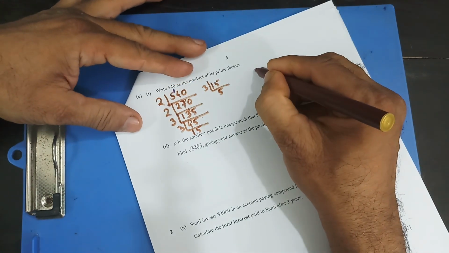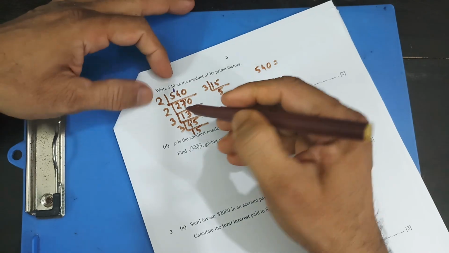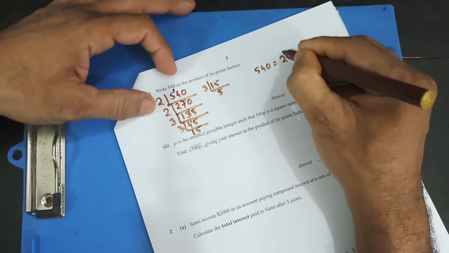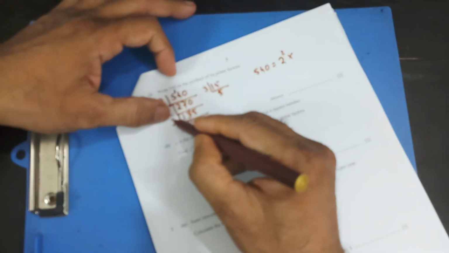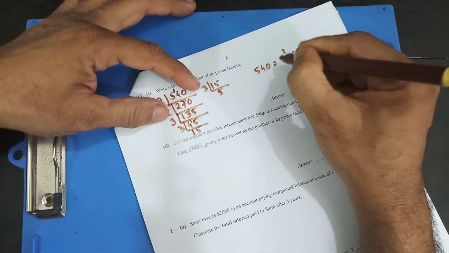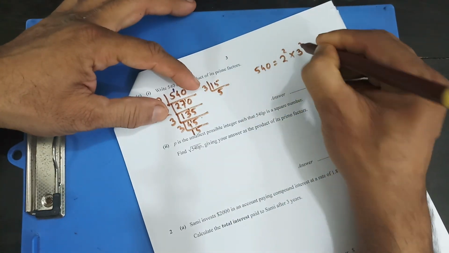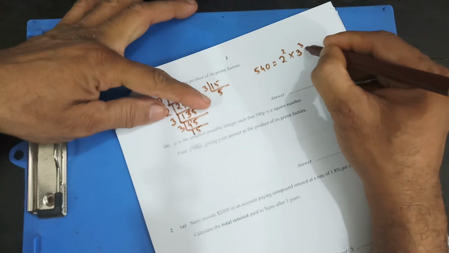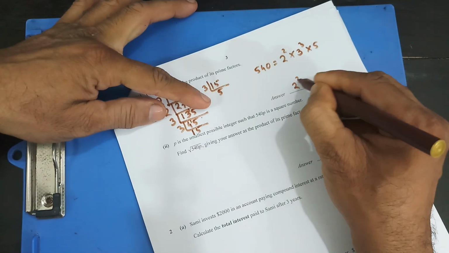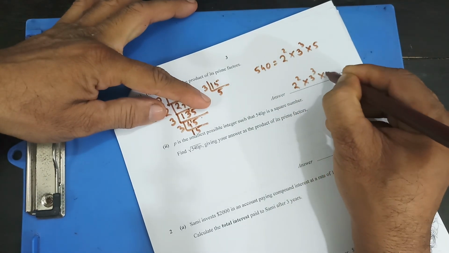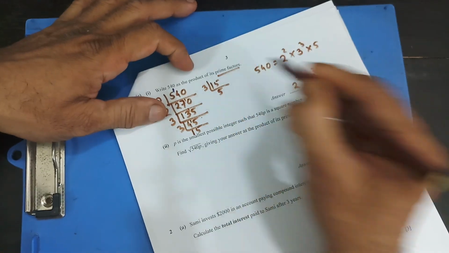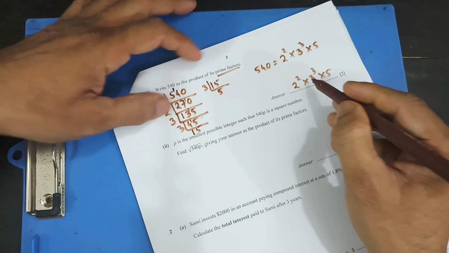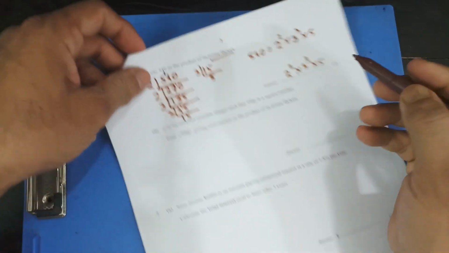So what can I do? I can write down 540. I have 2 twice, so 2 to the power 2, and 3 I have 1, 2, 3, so it's going to be 3 cubed, and I have 5 once. Okay, so this is 2 squared times 3 cubed times 5. Product of its prime factors. These are prime factors, and I express this one as its prime factors.